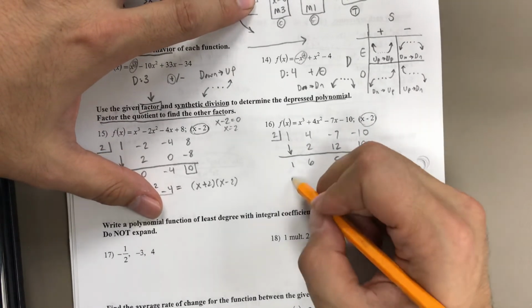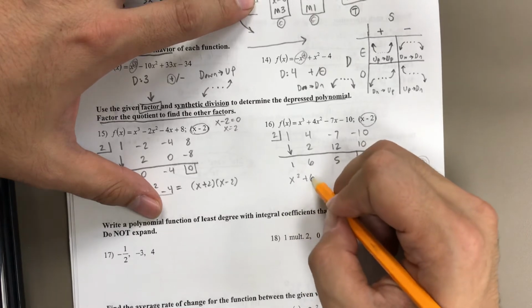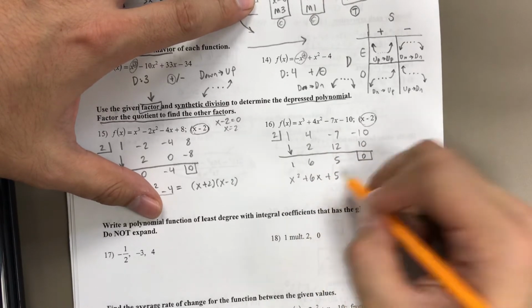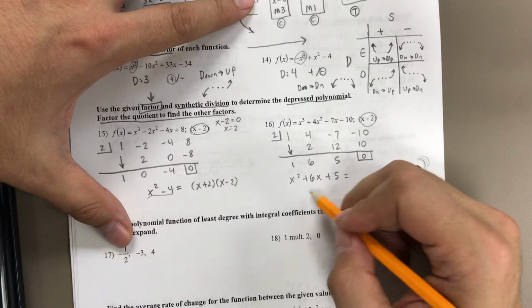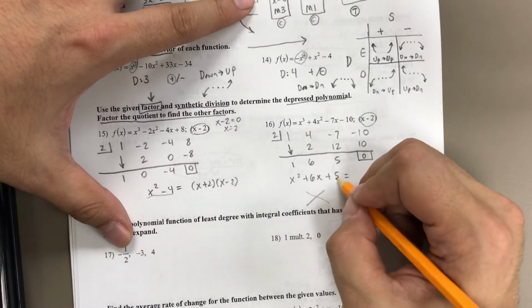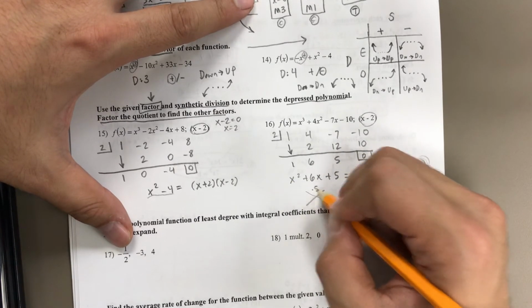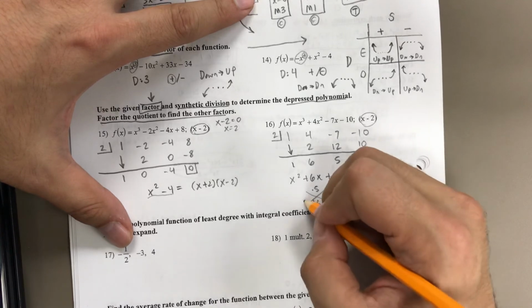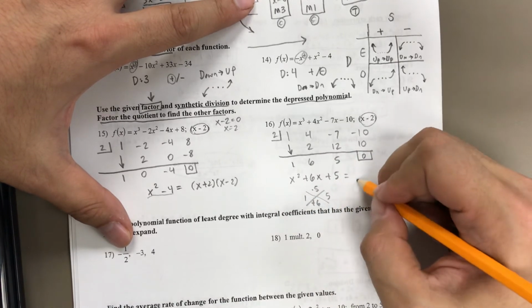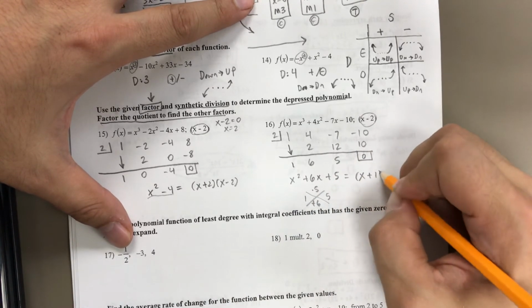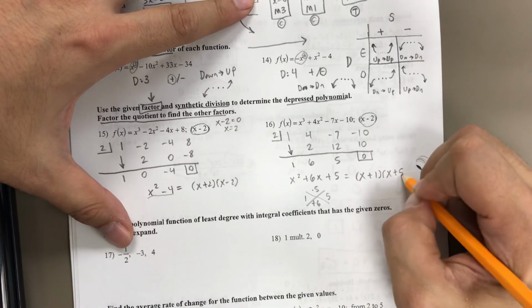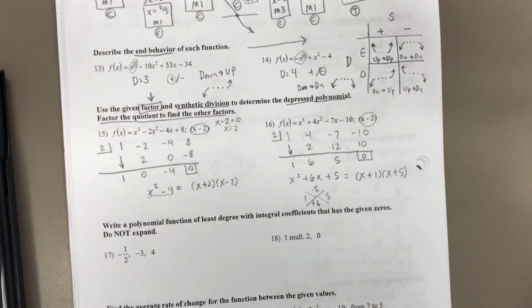This gives us a quadratic, 1x squared plus 6x plus 5. And then we can factor this just using the x method: numbers that multiply together to be positive 5 and add together to be a positive 6. Those two numbers are 1 and 5. So this factors to become x plus 1 and then x plus 5. And that's the other factors for this one.